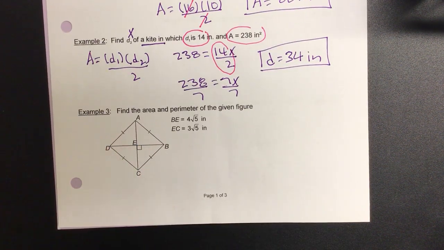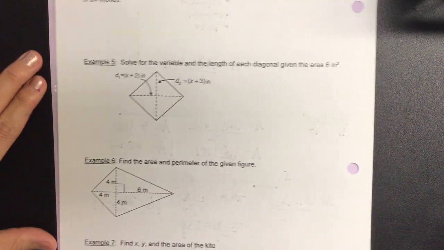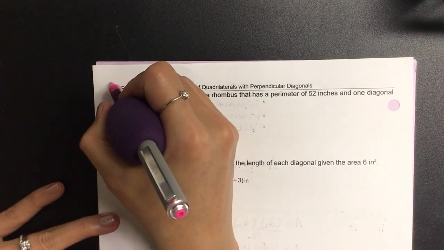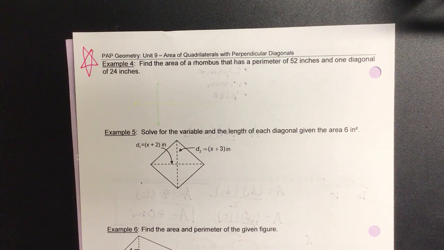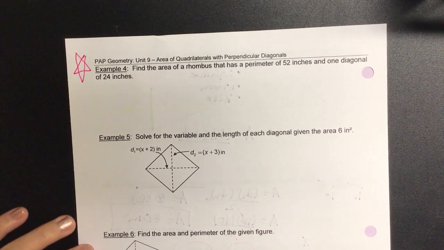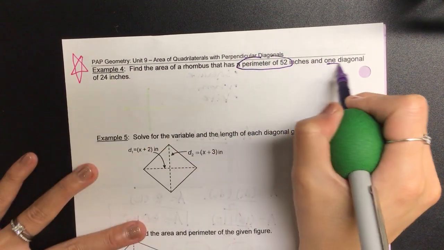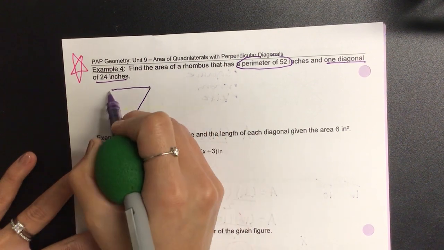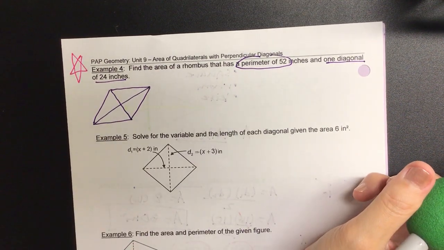Yes. All right, I'm going to move on to the next page and do number 4. Number 4, y'all remember the rhombus with the perpendicular diagonal on the last unit? I'm going to bring that in again just to reiterate, so make sure you know how to do this. Joey, let's read number 4. Find the area of a rhombus that has a perimeter of 52 inches and one diagonal of 24 inches. So this time they're giving us a perimeter and then one diagonal. So it looks like I have to draw the image to see if I have everything. So go ahead and draw a rhombus with a perpendicular diagonal. The kite, the square, and a rhombus have perpendicular diagonals.